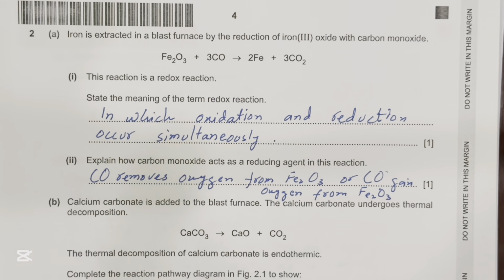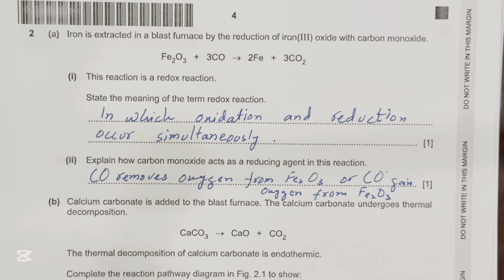This reaction is called a redox reaction. State the meaning of the term redox reaction, in which oxidation and reduction occur simultaneously. What is oxidation? Oxidation is adding oxygen, removing hydrogen, losing electrons or an increase in the oxidation number. And what is reduction? Reduction means removing oxygen, adding hydrogen, gaining electrons or a decrease in oxidation state.